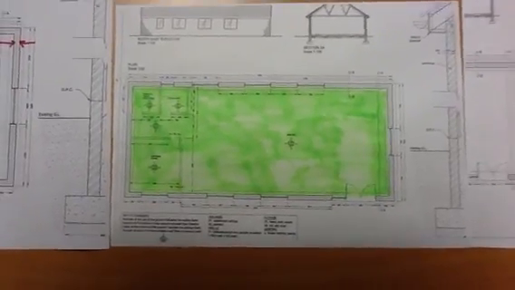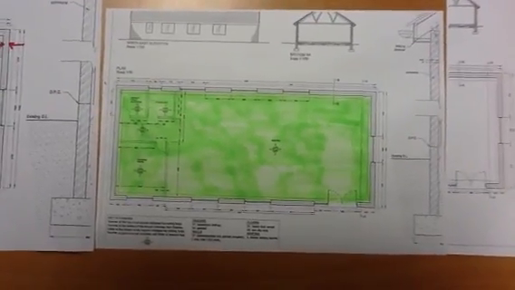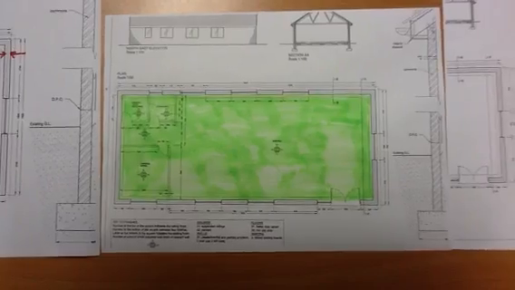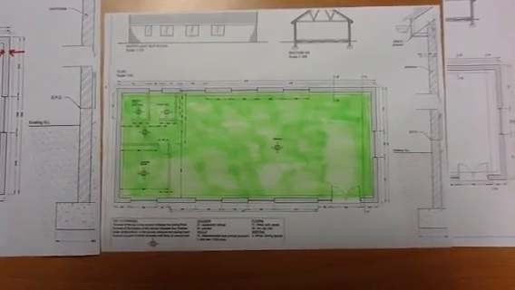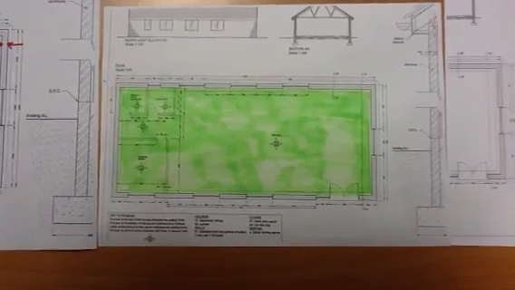This short video provides guidance on how to measure the ground floor slab for the community centre cost model. The ground floor slab will be measured using the gross internal floor area. So this is the area indicated in green on the plan.